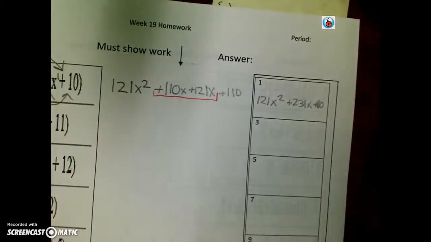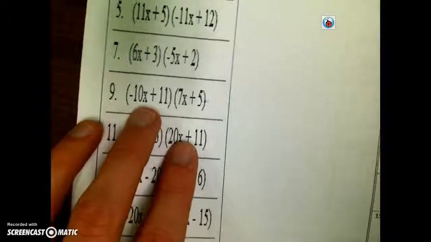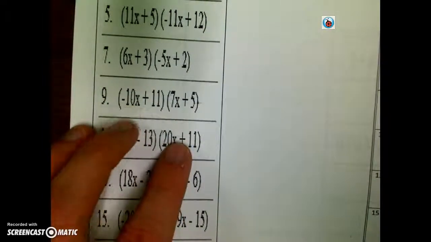So let me show us another example here, because this really just falls through this pattern. We'll come down here and we'll look at number 9. So once again, I'm thinking about multiplying this through.